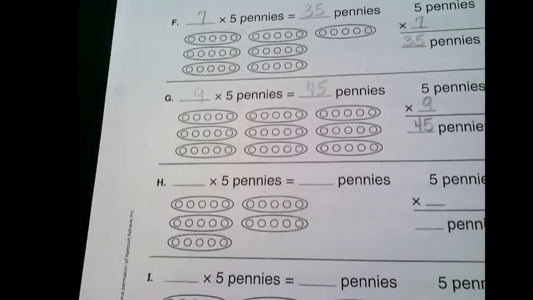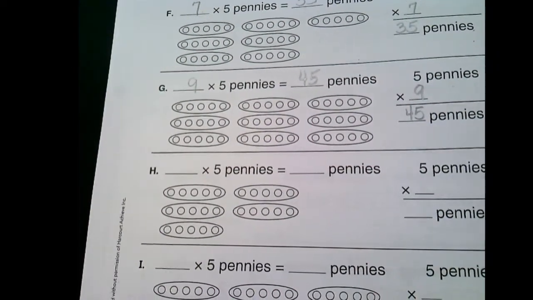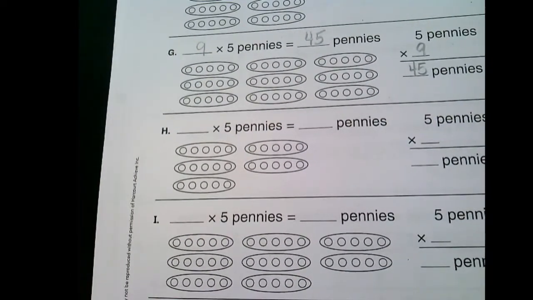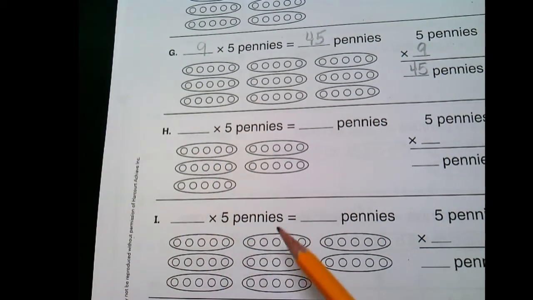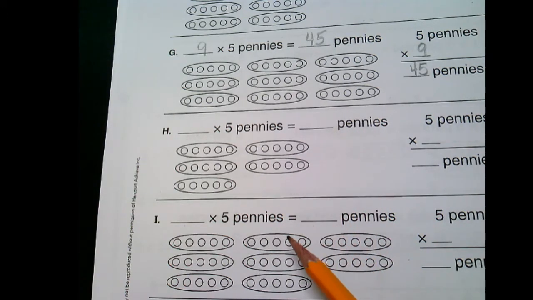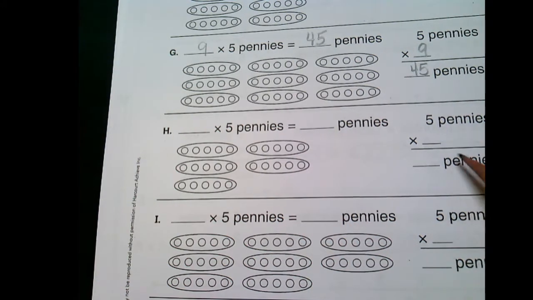All right, think you can do letter H on your own? How many groups are there? Write that down in your first blank. Now count by fives to find out how many pennies. Then copy that over here. Did you do it right?